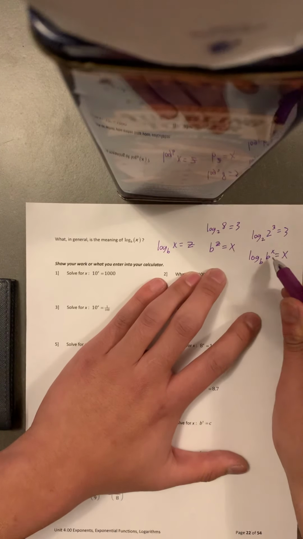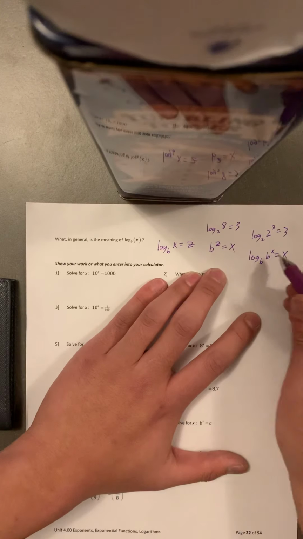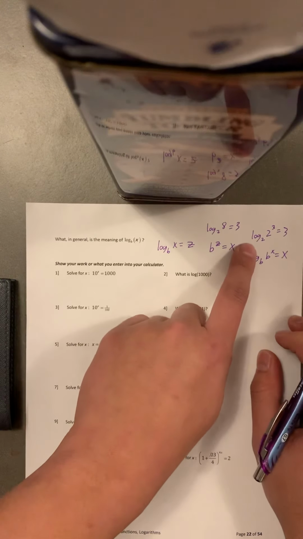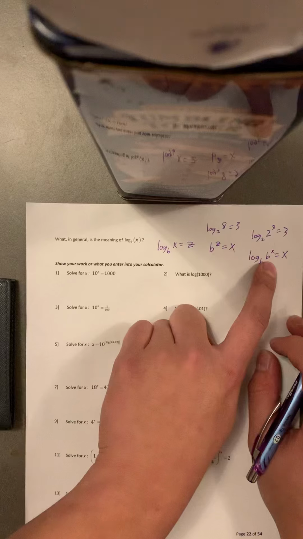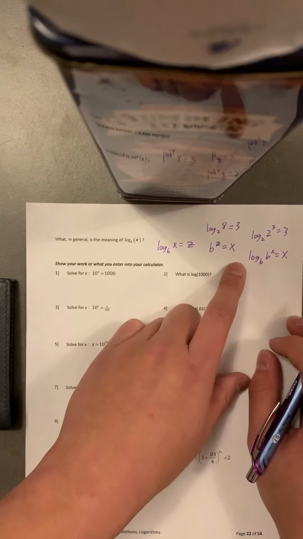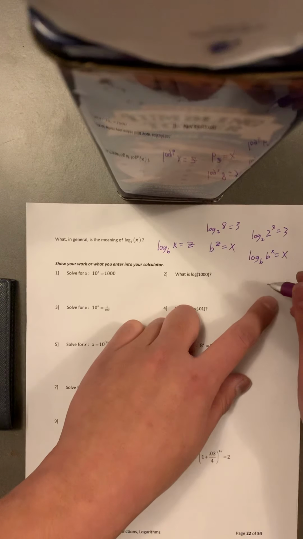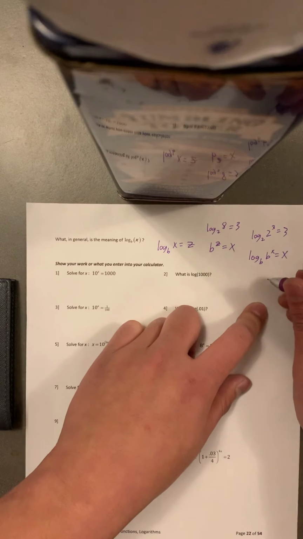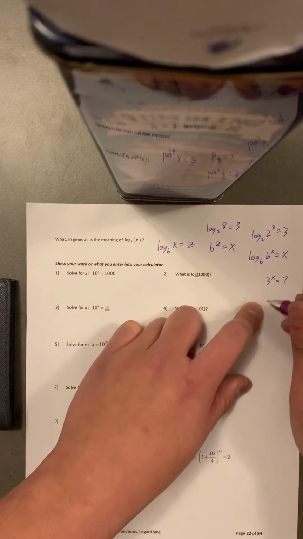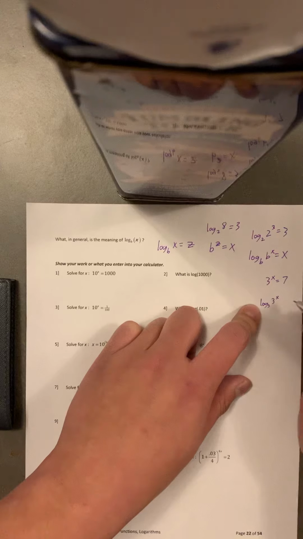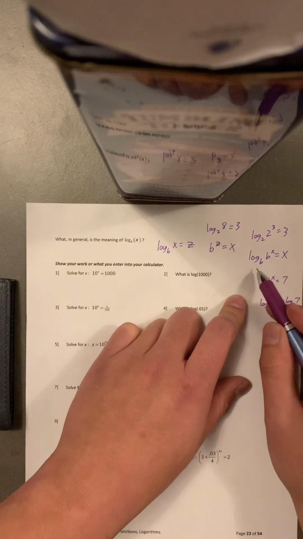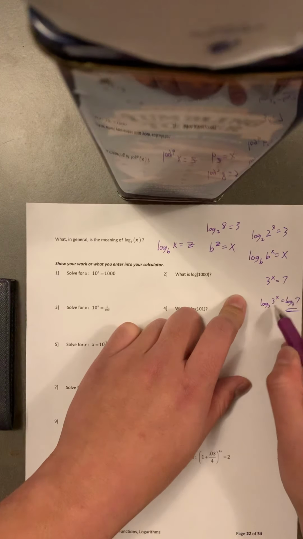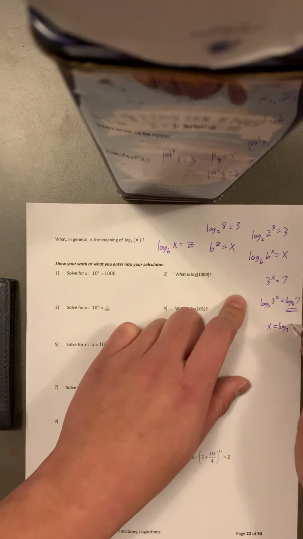Definitionally, b to the x is b to the x. You would raise b to the x power to get that number, so that will always be true. Here's the example with 2, but as long as it's a base raised to an exponent, you just keep the exponent. For example, if I have 3 to the x is equal to 7, then I can take log base 3 of 3 to the x and make that equal to log base 3 of 7. Now this is just a number, and log base 3 of 3 to the x falls under the categorization of log base b of b to the x. So that just turns into x, and x is equal to log base 3 of 7.